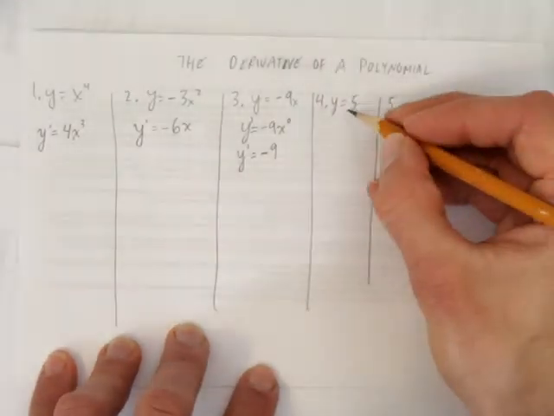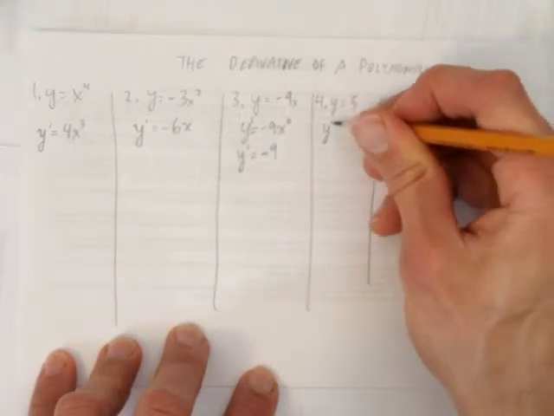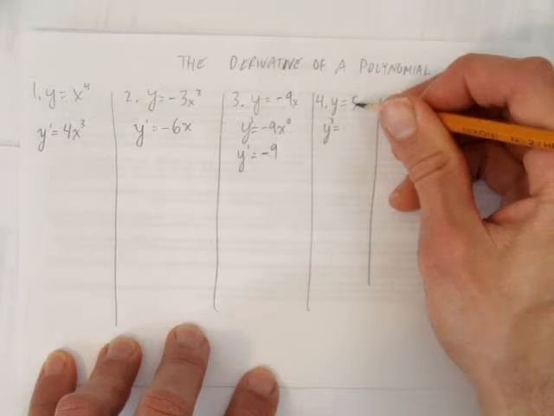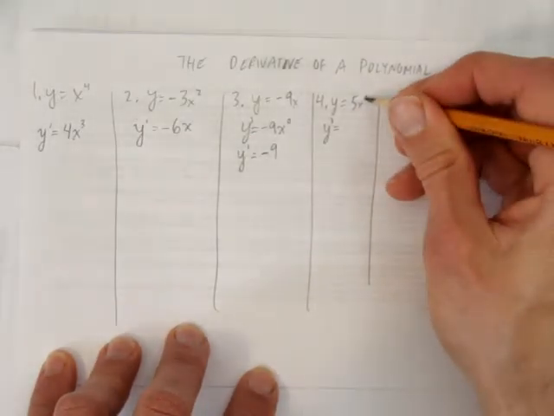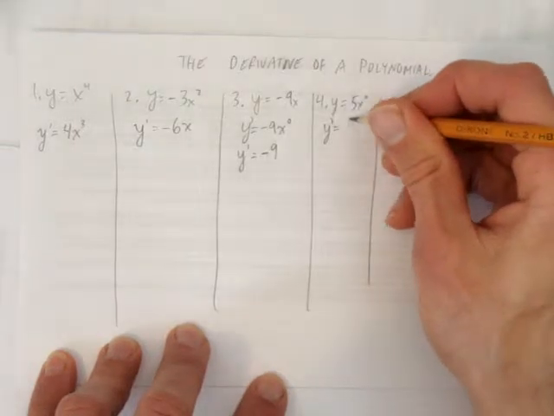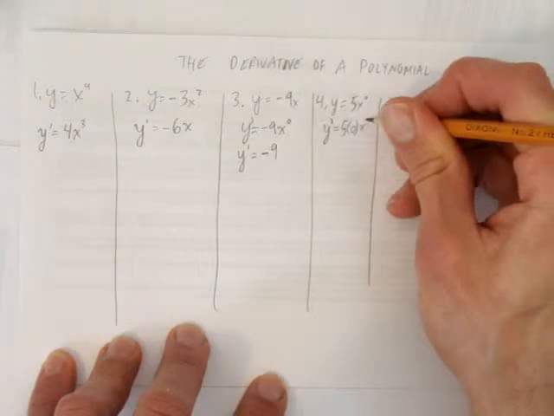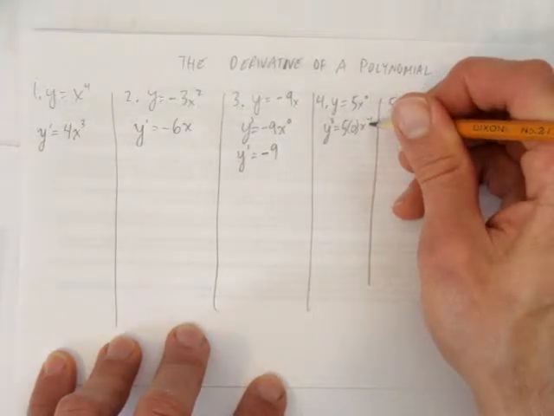What about when you try and take the derivative of a constant? The derivative of a constant is a little bit of a surprise. It helps if you understand that this is the same as 5x to the power of 0. So when you bring this coefficient down, you'll get 5 times 0, x to the power of negative 1. Same rule. Brought the exponent down and subtracted 1 from the exponent.